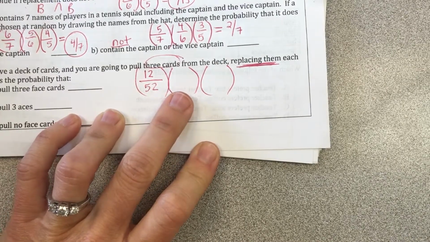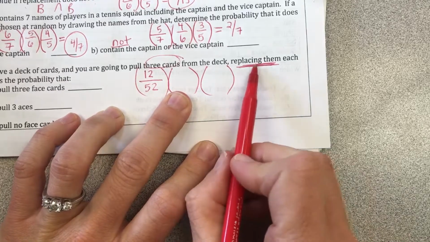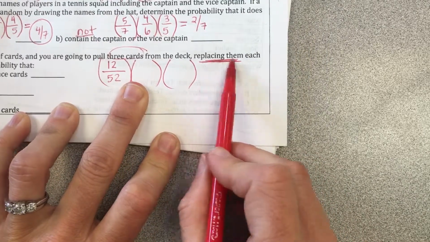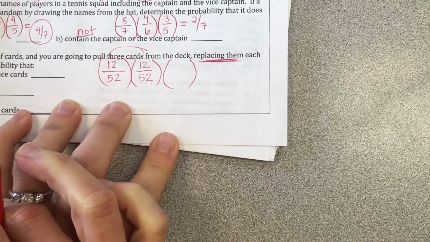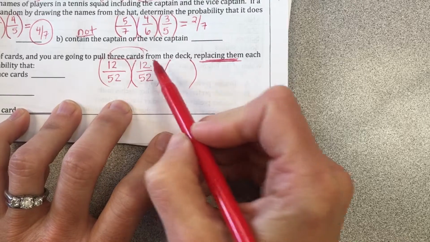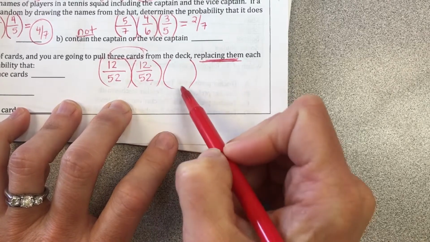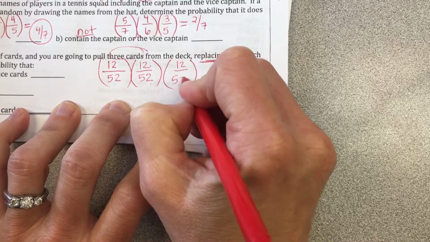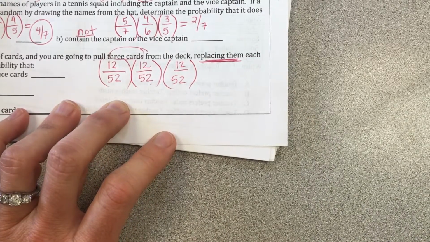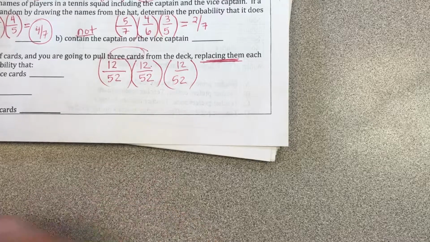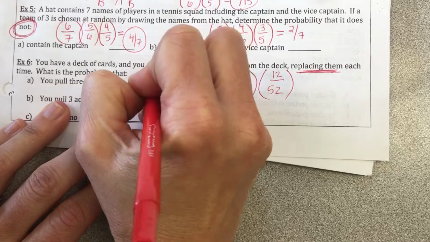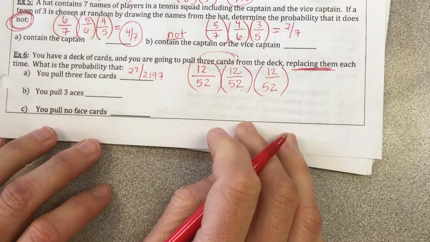What's my next fraction going to be? What did this say? They're replacing them. It's 12 over 52. I replaced it. So there's still 12 face cards out of 52 in the deck. Okay? What about the third one? 12 over 52. It stays the same. Okay? What's a shortcut for putting that in your calculator? 12 over 52 to the third power. Okay? You get 27 over 2,197. Okay?